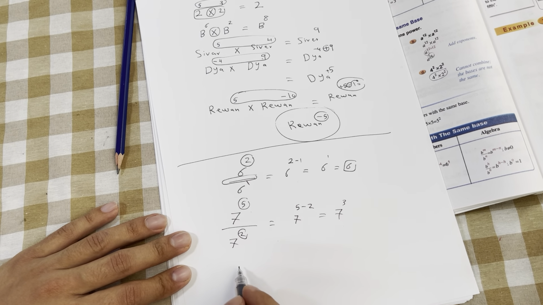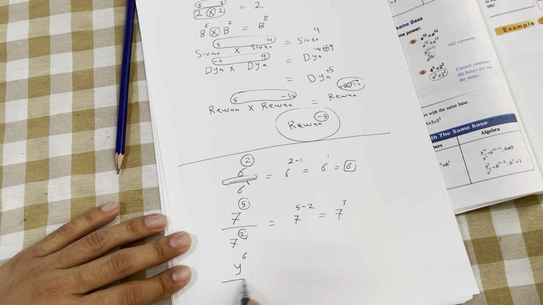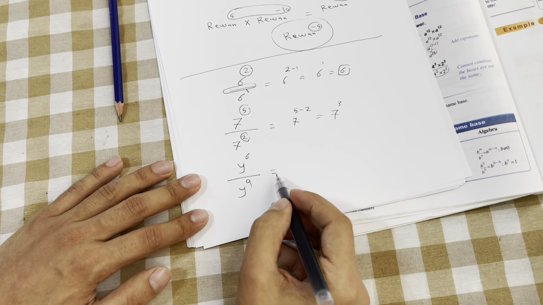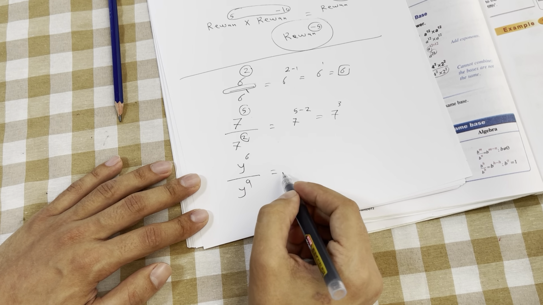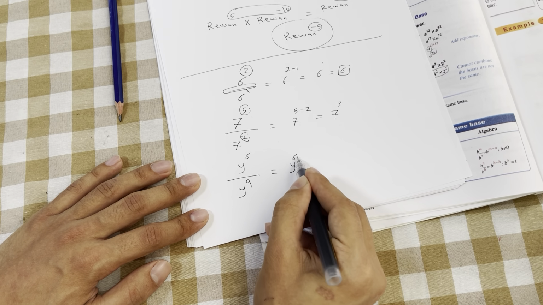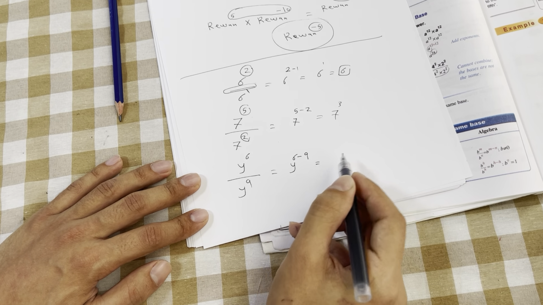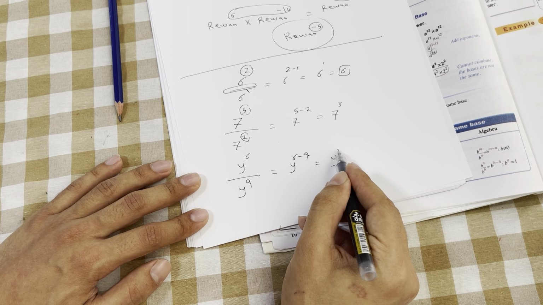For example, if we have y power 6 divided by y power 9, because we have the same base and at the same time we have division, I have to subtract the powers. y, 6 minus 9 equals what? 3 or minus 3?